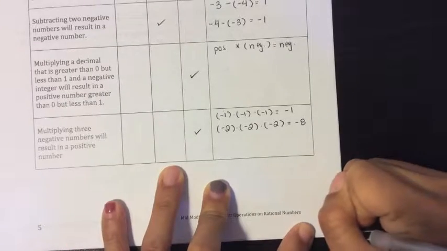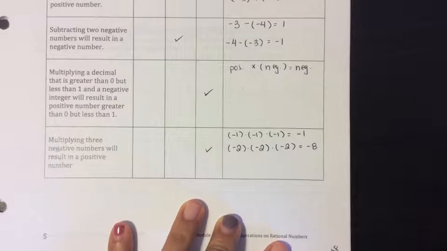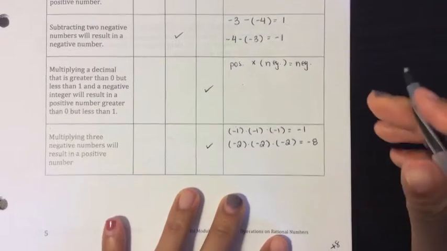This page was worth 8 points. If you got one of them incorrect, you would have gone to 7. If you got two incorrect, you would have gone to 6, etc., etc.